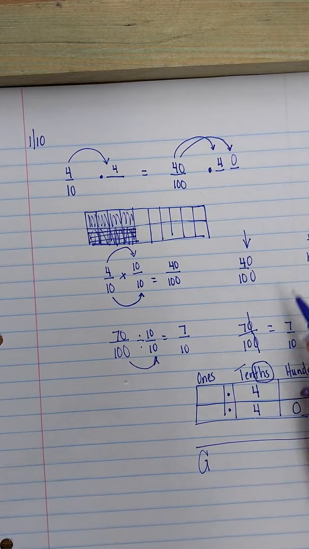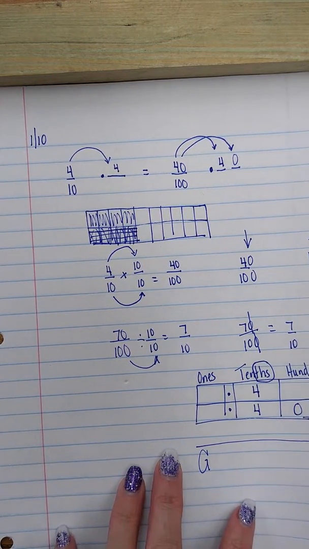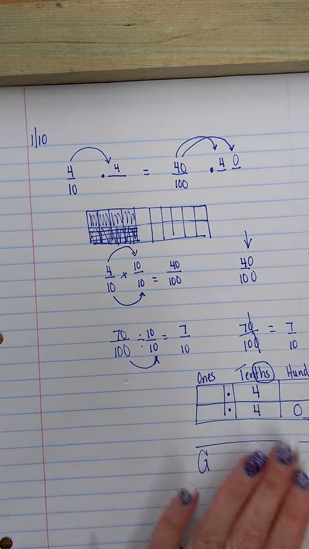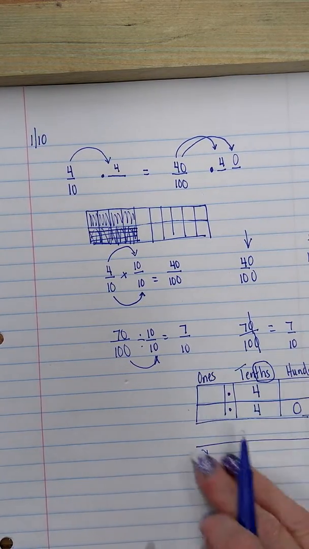There are a lot of students who missed the exit ticket yesterday, and I do want to go over that on this video so that everyone can understand why they missed it.